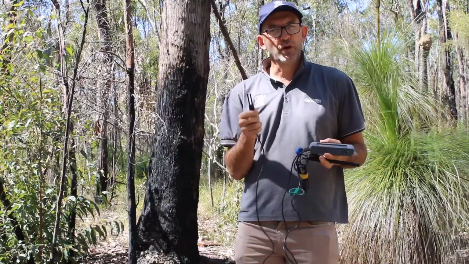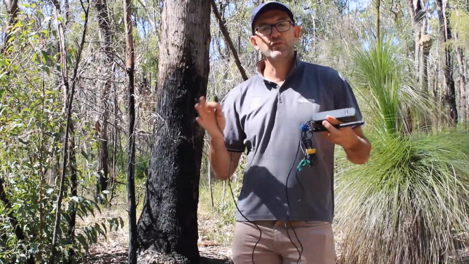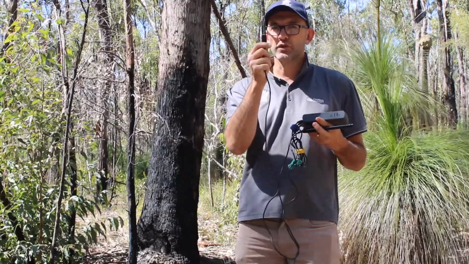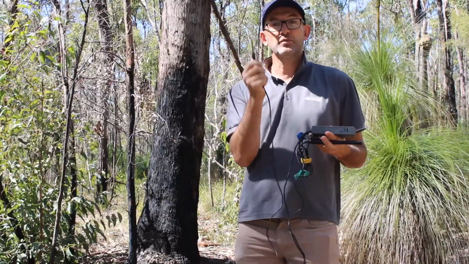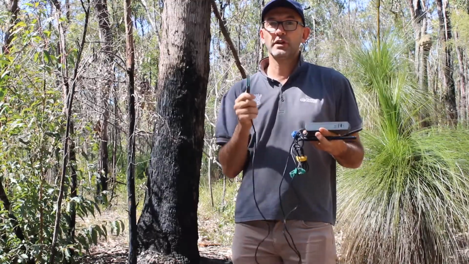Now the problem with Tui Forest is that Tui Forest has got very, very hard earth, and it's full of rocks. And because of that, where you put both the soil probe and the temperature probe needs to be very, very careful, because you will break them if you try and force them into the earth.